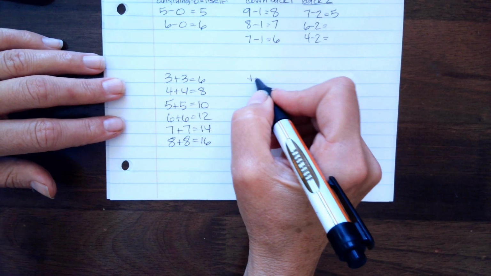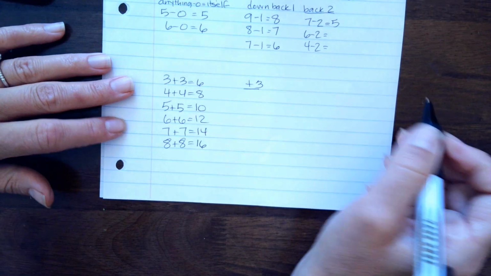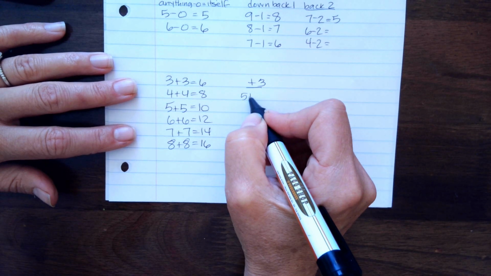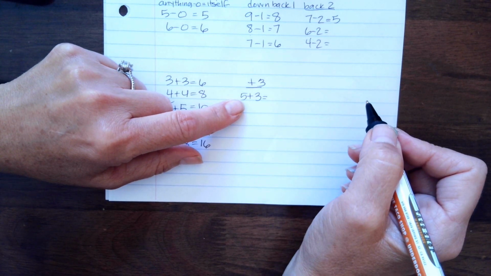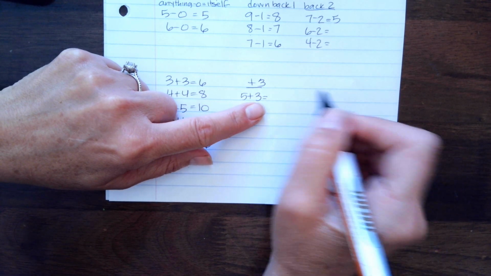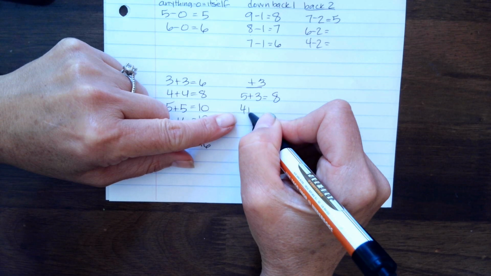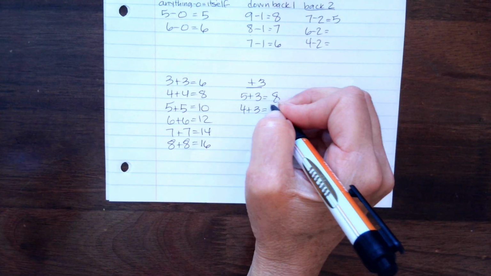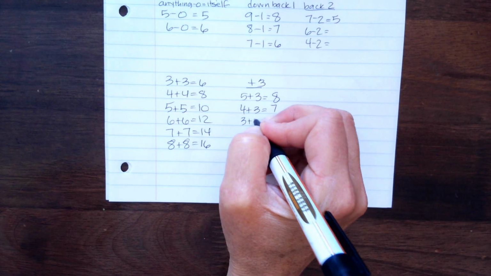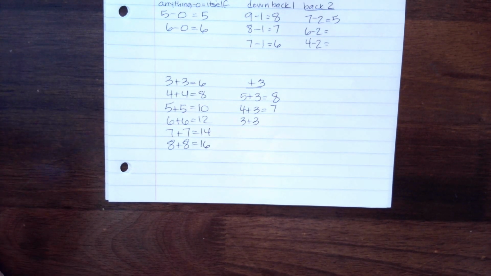So let's do plus 3. I'm going to count up 3. So if I'm at 5, 5 plus 3, I count up 6, 7, 8. 4 plus 3, I count up 5, 6, 7. 3 plus 3, I count up 4, 5, 6.